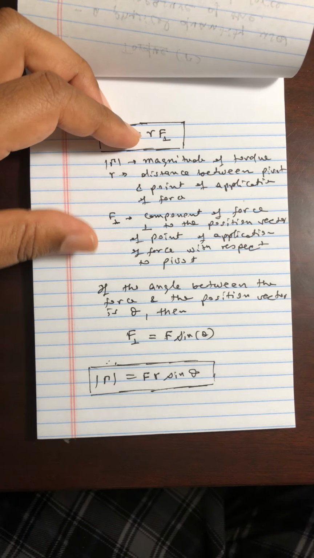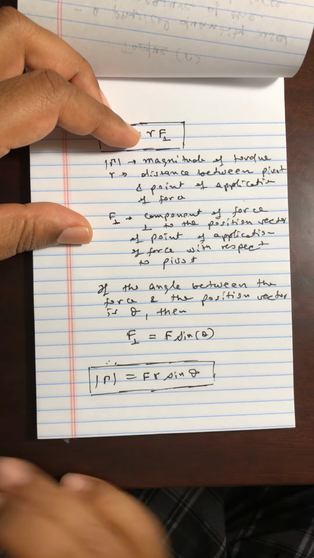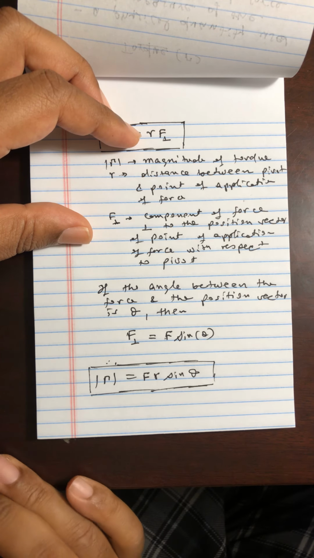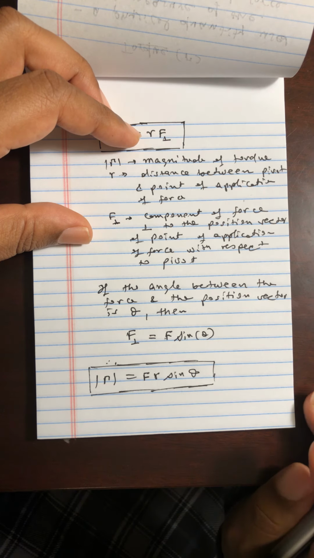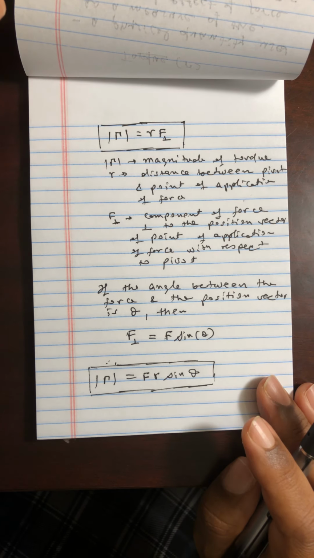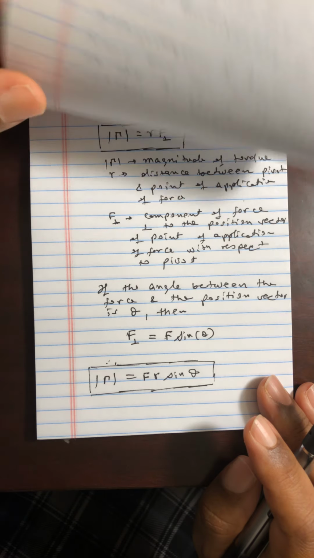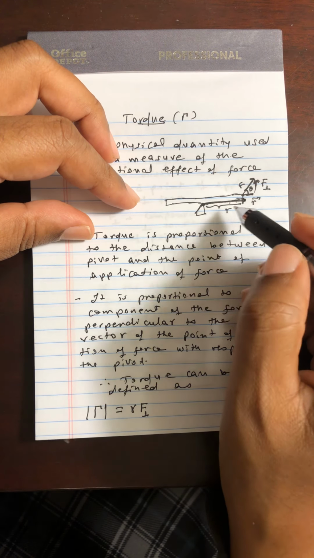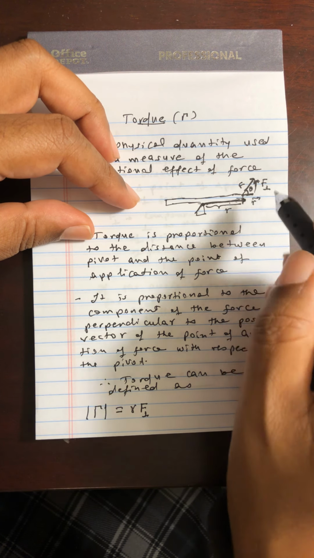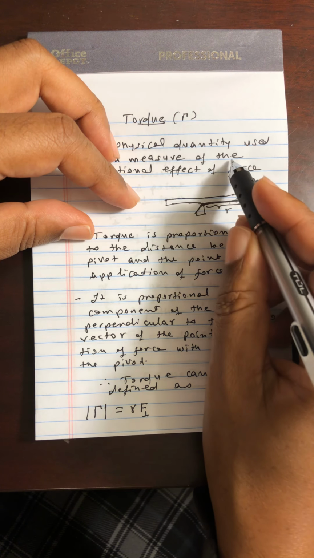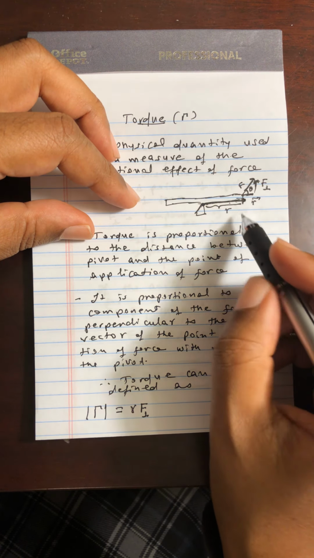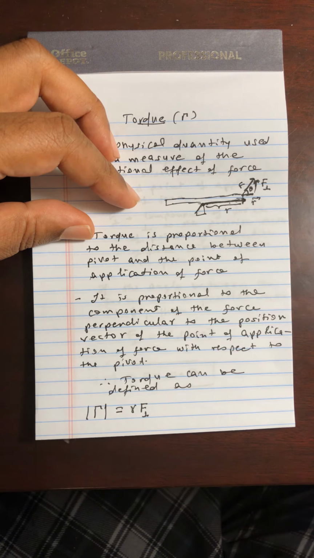So this theta is the angle between the force and the position vector. This will give you the magnitude of the torque. Now we have two kinds of rotations. In this case, you see the lobe is going to rotate this way. That's a counterclockwise rotation. But if you pull it down, it will be a clockwise rotation. So we have to distinguish between these two kinds of rotations.